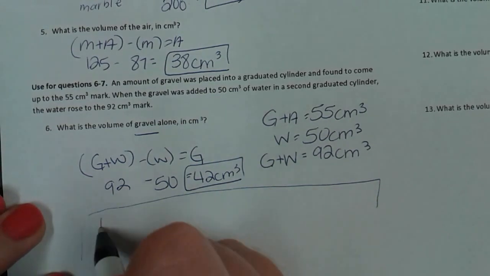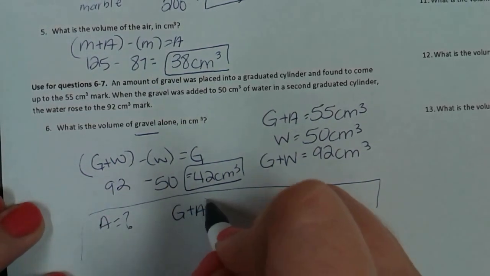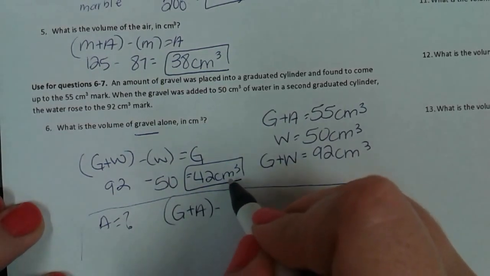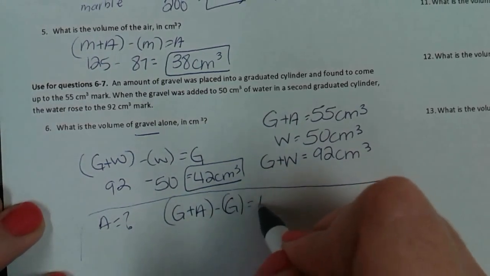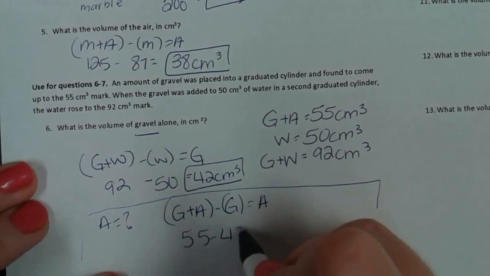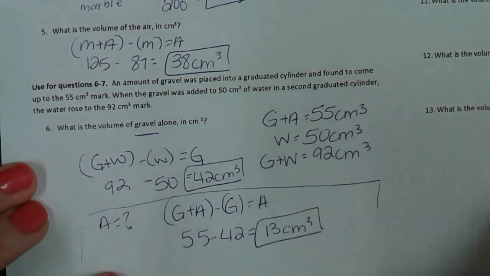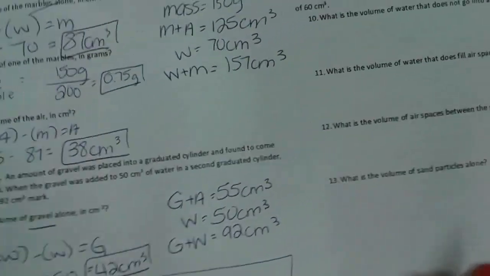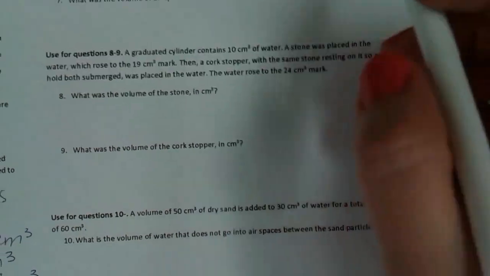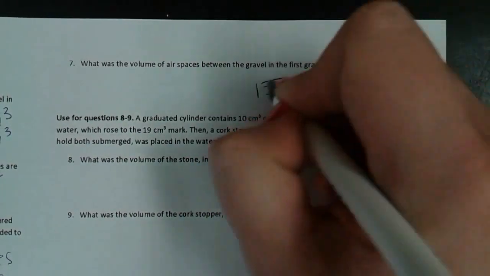The next question asks for the air. But I have G plus A, and I now have my G. So now I can solve for A. So you have 55 minus 42 equals 13 cubic centimeters. And that again was 13 cubic centimeters.